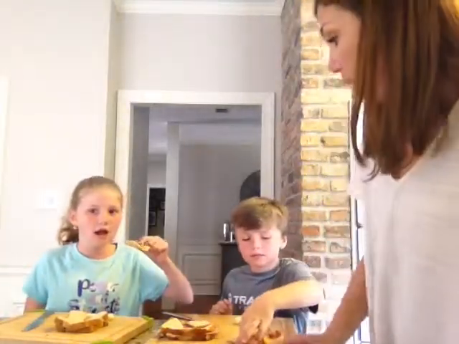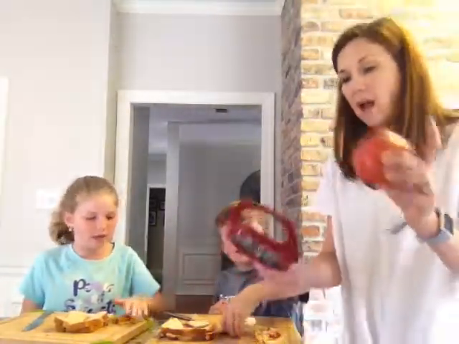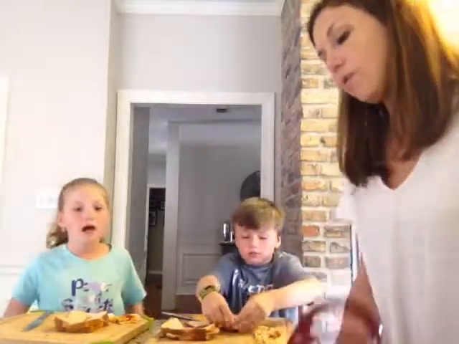Oh, we had an apple too. The last thing is the apple. No, it's the dog treat. Okay, well, yeah. And the dog.